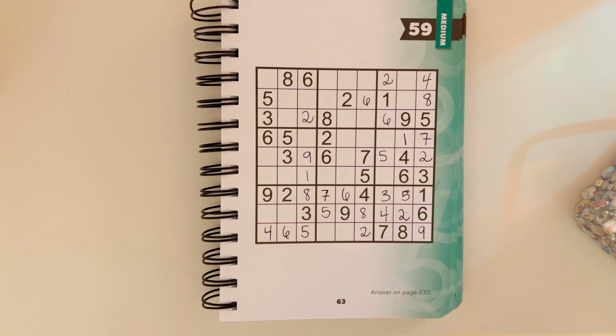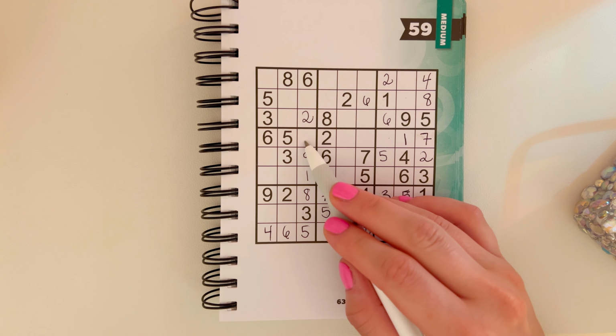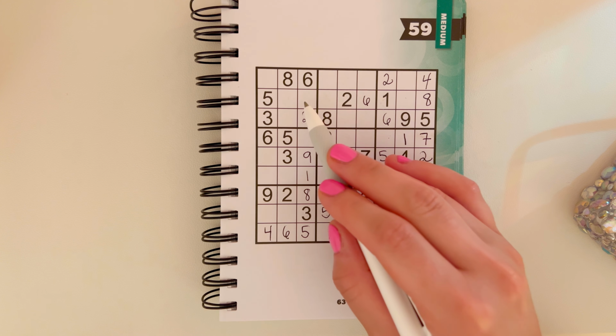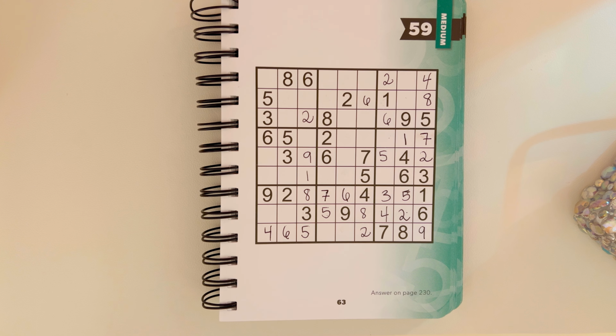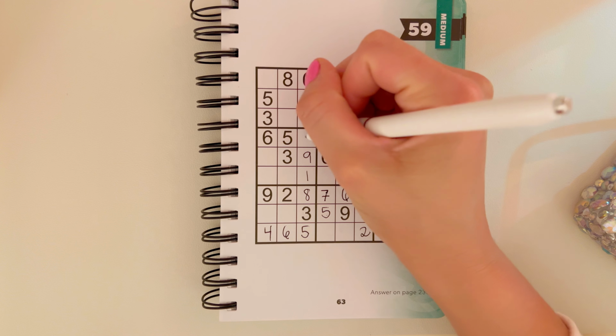There's a 1 there, so it can't be there. There's a 1 there, so it can't be there for that column. 1, 2, 3, 4, and 7. Well, this has to be a 4.